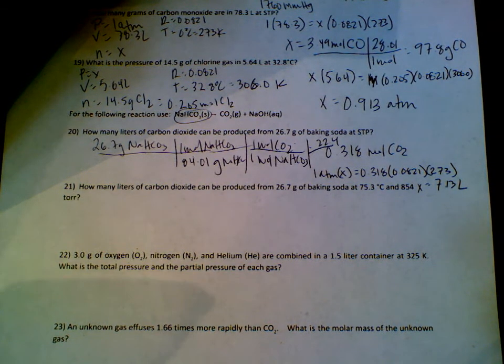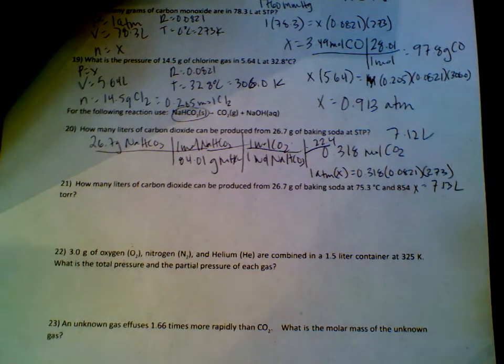267 divided by 84.01 times 1 divided by 1 times 22.4. Oh, look, I got 71.12, way faster by remembering that 22.4 liters equals 1 mole when you're at STP. I did this the hard way. It gets the same answer, just the long way. On 21, however, you cannot use that because it's not STP, so you have to do the long way.